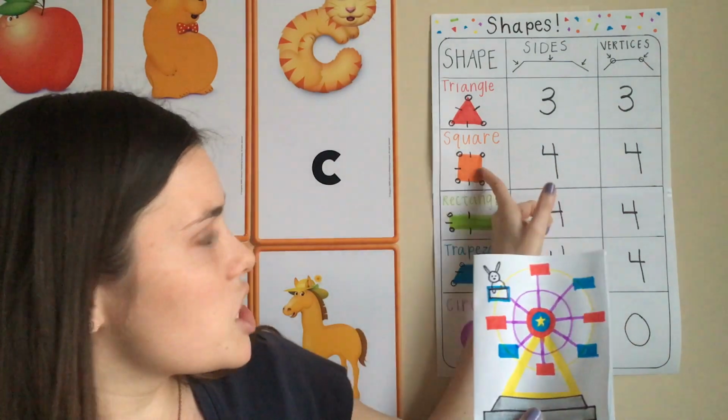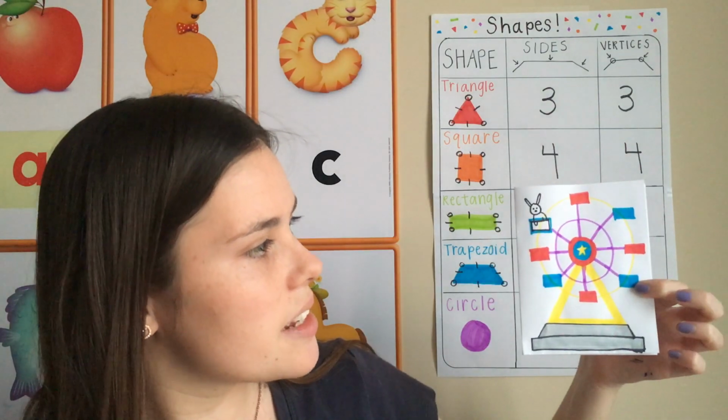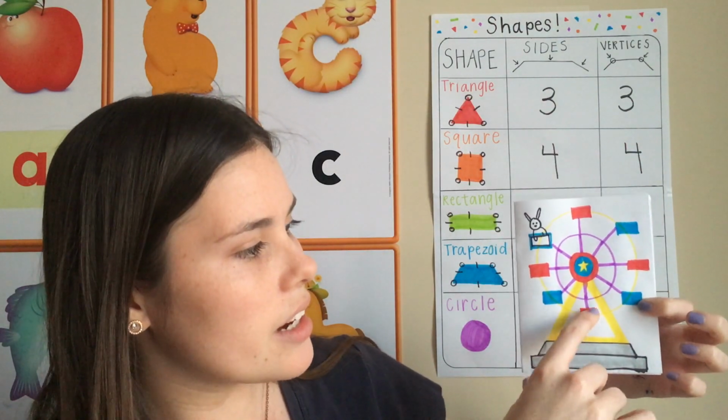I think the only one I'm actually missing is a square. So I should go back and maybe add a pattern, add some squares down here for decoration. Or on the cart, I could add some squares. So I'm going to go do that.